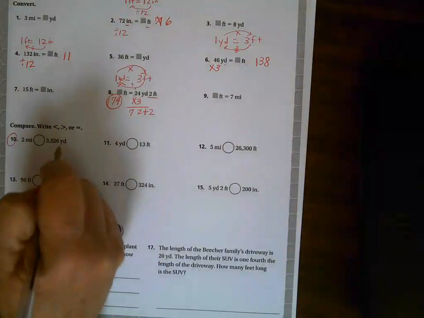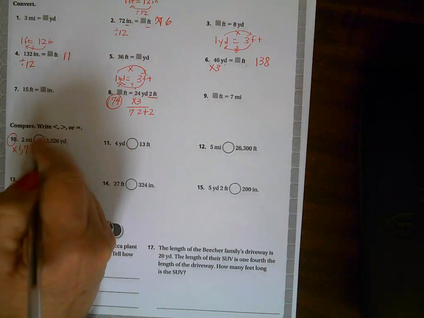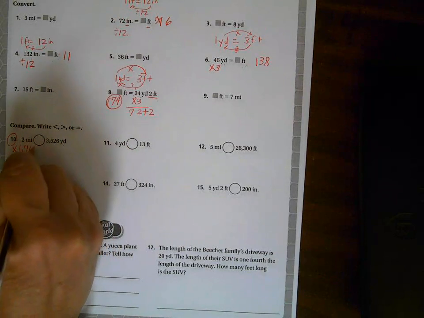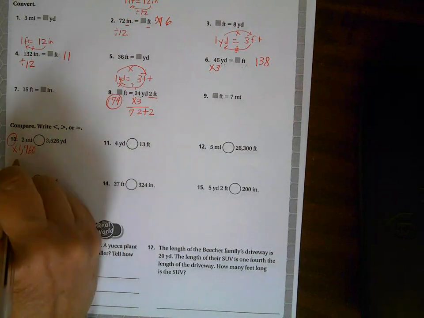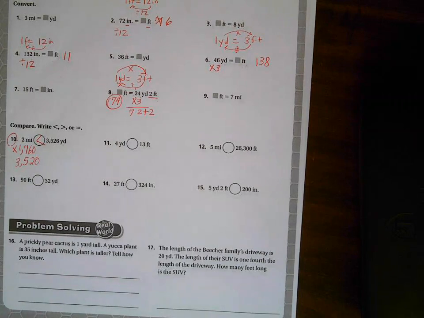So here I'm going to be multiplying this times 1,760, and that's going to equal 3,520. So I'm going to use my less than symbol.